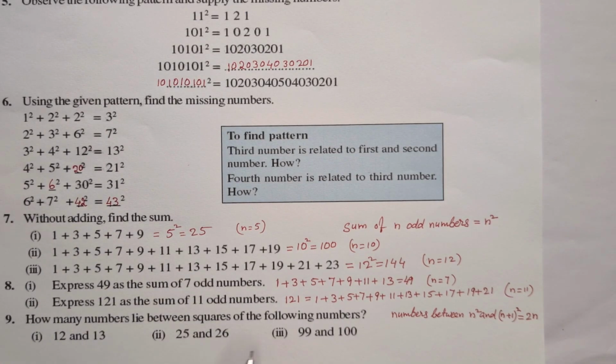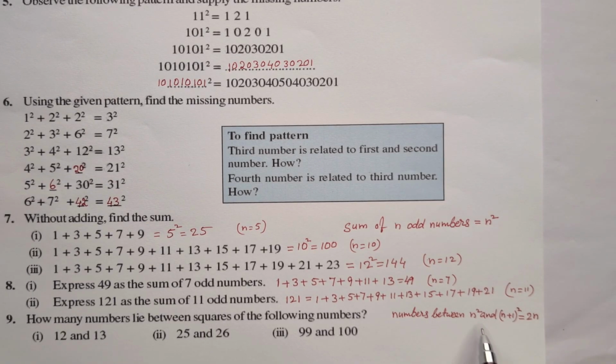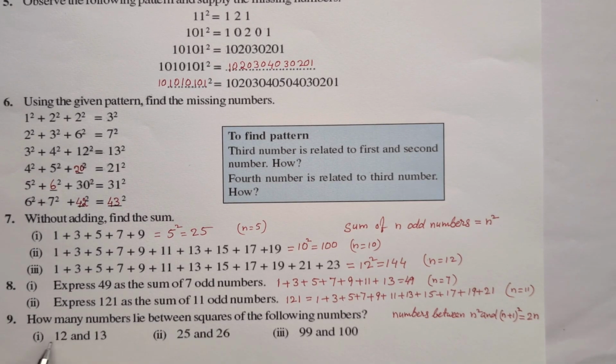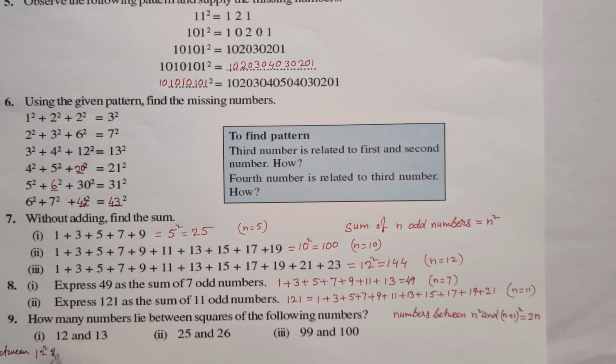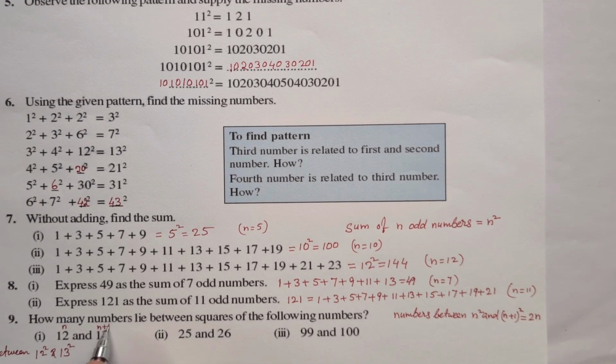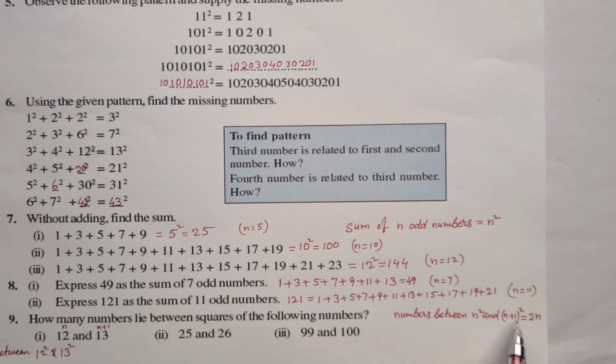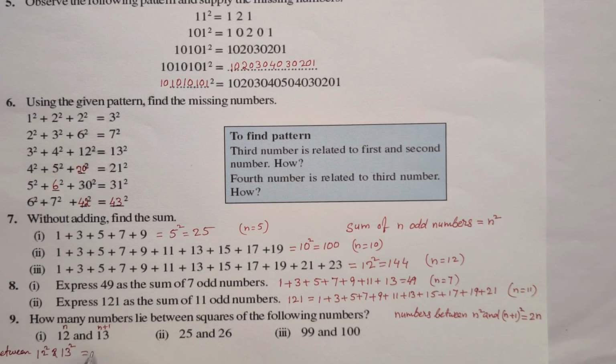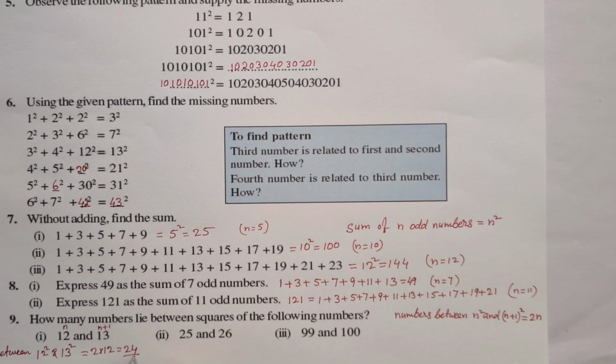How many numbers lie between the squares of the following numbers? We know that the numbers between the squares of two numbers, n square and n plus 1 square, is equal to 2n. Here between 12 square and 13 square, the first number is n, next one is n plus 1. So between n square and n plus 1 square there are 2 times n, 2 times the first number, which is 2 into 12, is equal to 24 numbers.